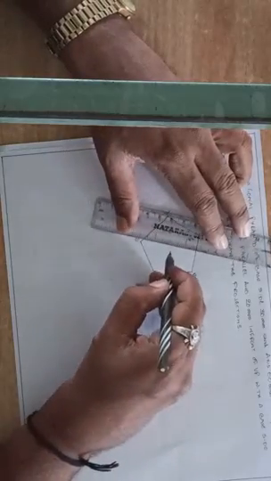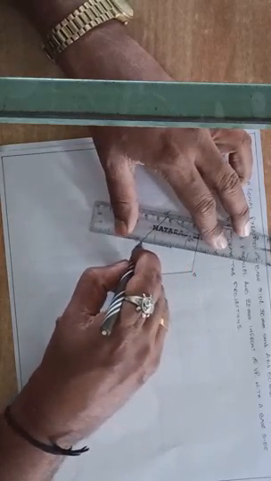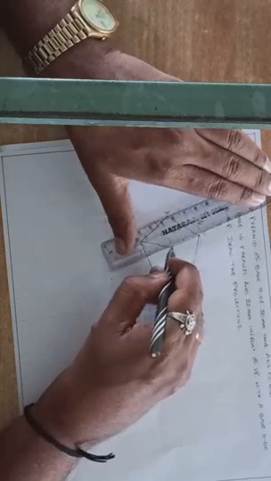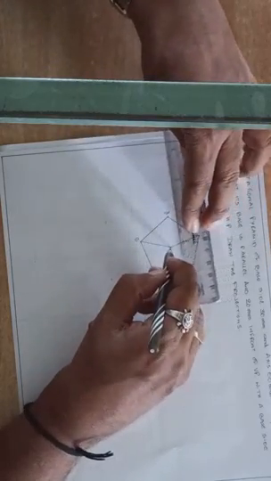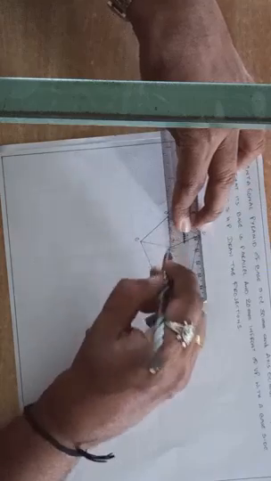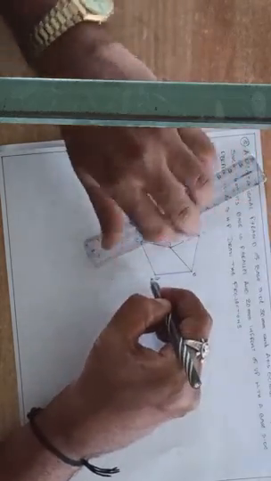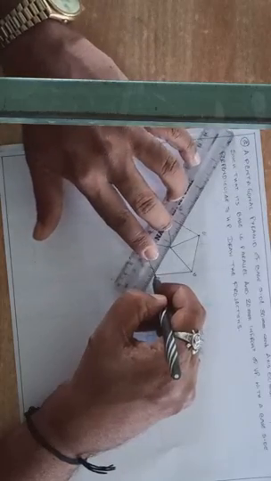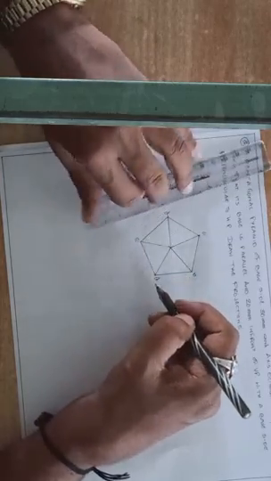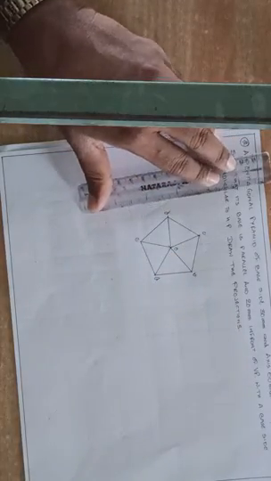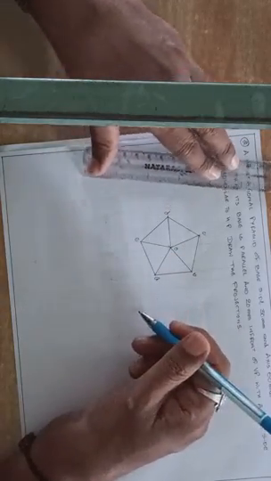Join all the corners because it is a pyramid. In the case of pyramid and in the case of cone, you have to join all the corners with the center. That center can be located while constructing the pentagon using the template. After this, you have to project the point downwards.